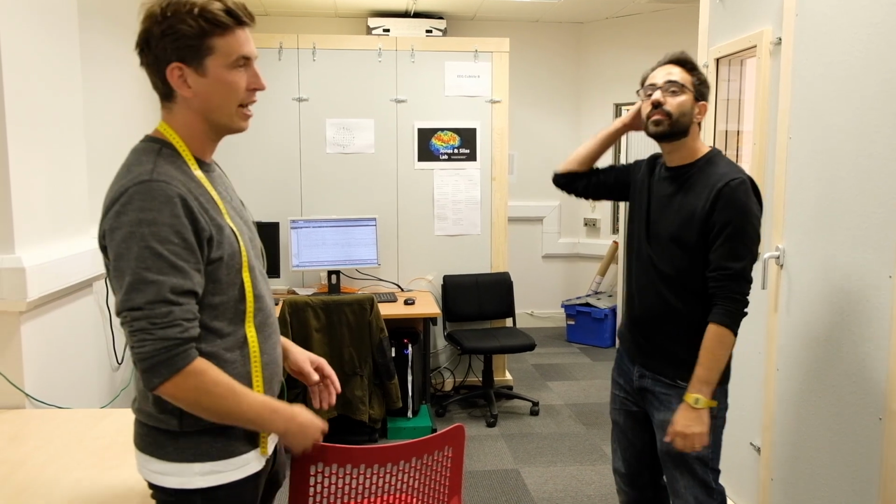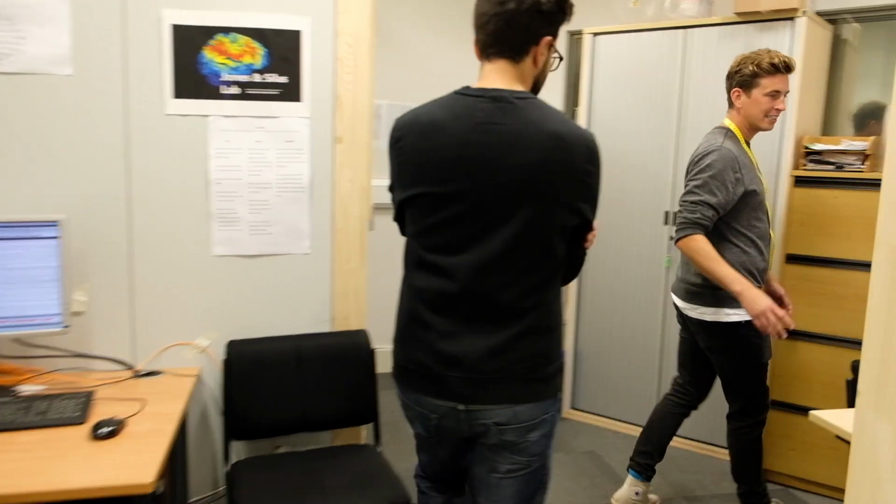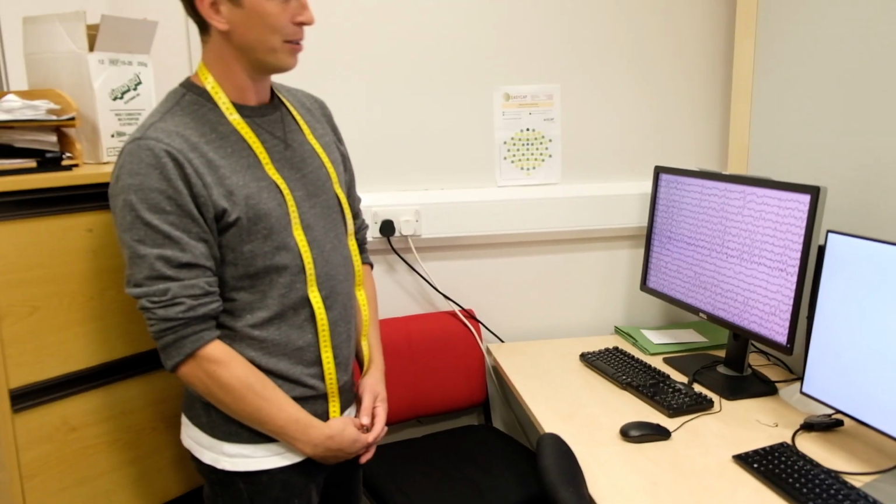So that just means that we can have a participant doing their experiment in one booth and another one in the other, and they don't get distracted. That's essentially what it means. These are essentially a couple of computers, but this is the way a typical lab is set up.